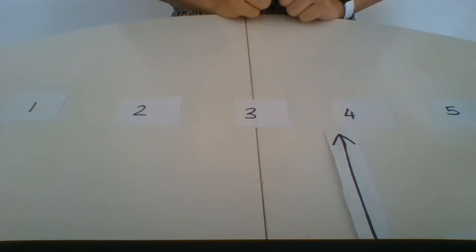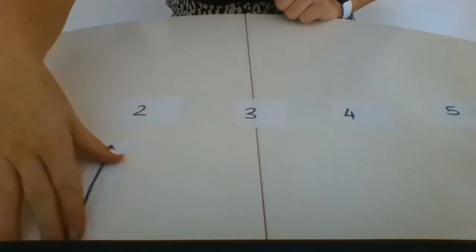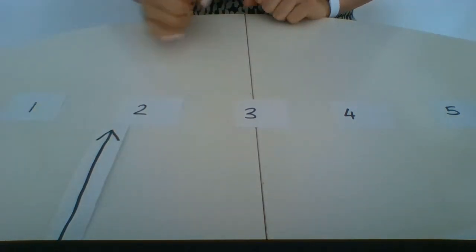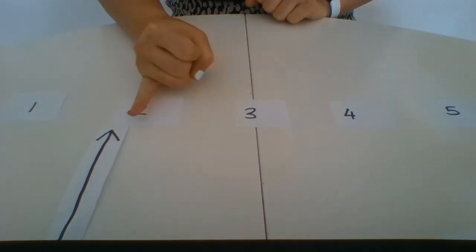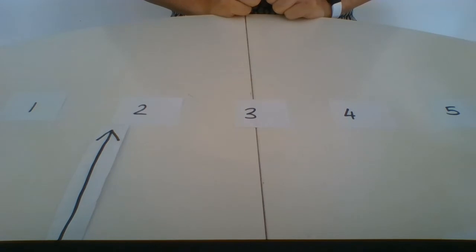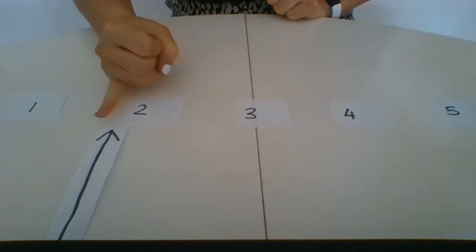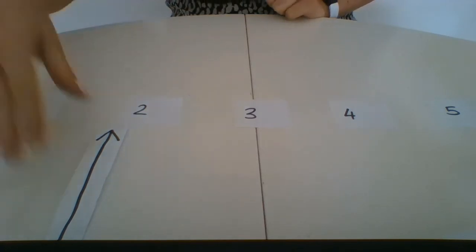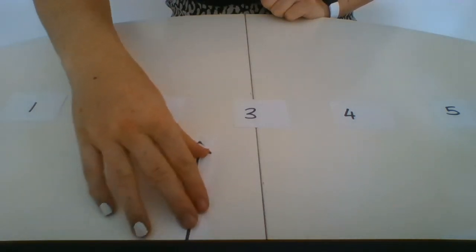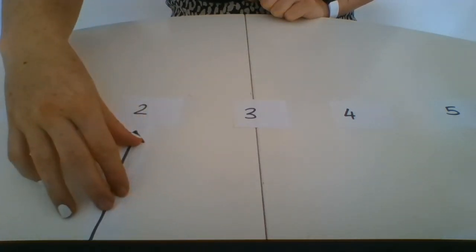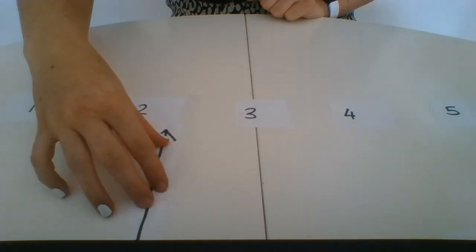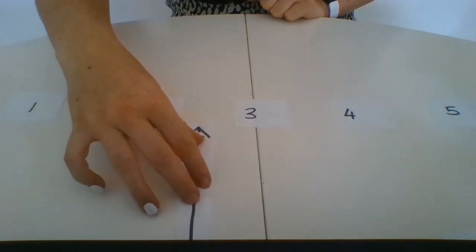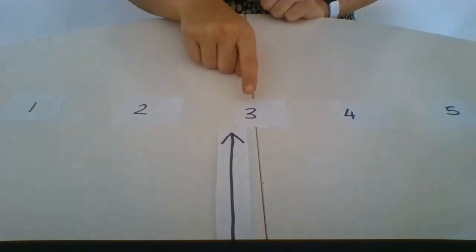So let's try another one. So here it is. It's a quarter of the way to almost 2. So it is quarter to 2. Okay. So let's have a look again. So 2 o'clock, quarter past, half past, quarter to 3.